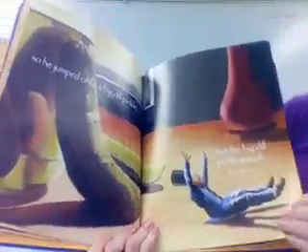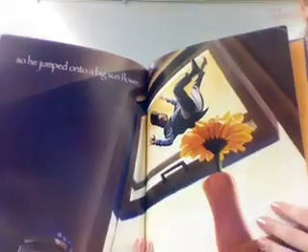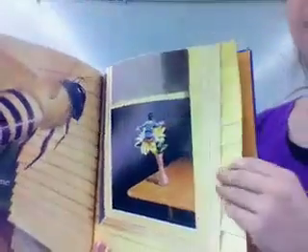So he jumped onto a big dill pickle, but the big dill pickle was oh so sour. And so he jumped onto a big sunflower. Then along came a bee and stung him on the chin. And that was the end of him.